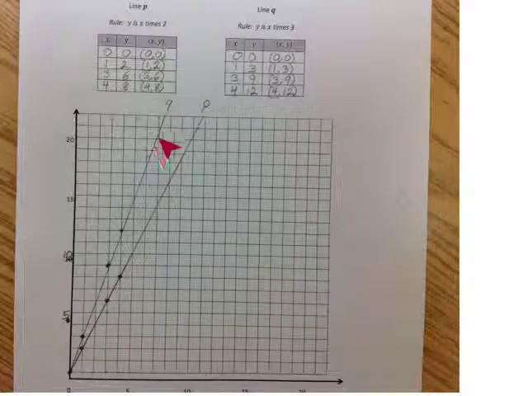Here we're adding another line where the rule is y is x times 3. So we have (0, 0), (1, 3), (3, 9), (4, 12). Y is x times 3. This is that line plotted on our coordinate grid. As we look at the two lines, we see that they intersect at the origin at (0, 0). We see that line Q is steeper than line P. It goes up at a steeper angle, and the reason for that is we're multiplying our x times 3 each time. So it increases at a greater pace than the one where we multiplied x times 2.